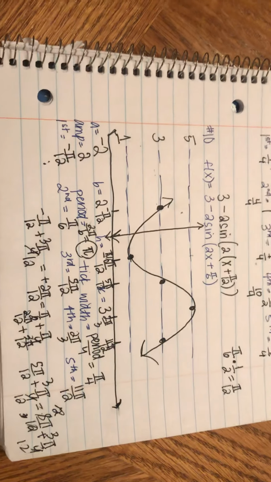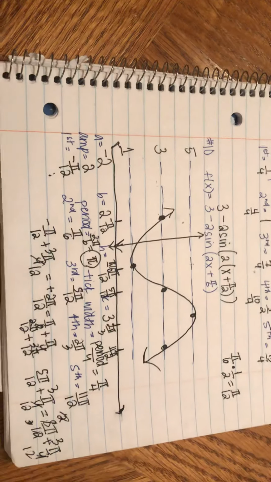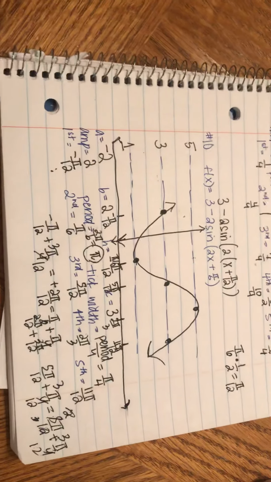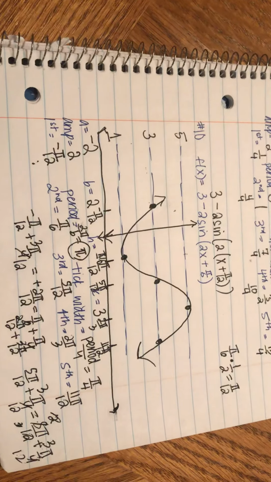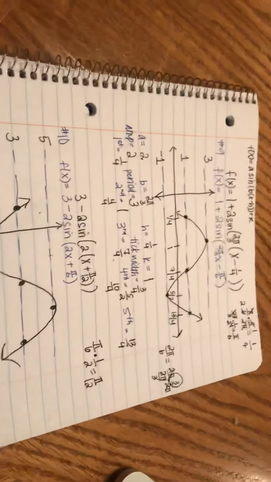All right, try some on your own. Take these examples, use those formulas that I taught, and help one another out. All right?